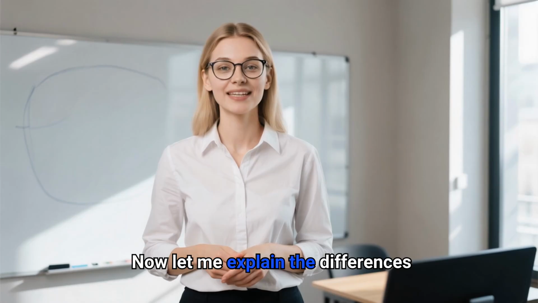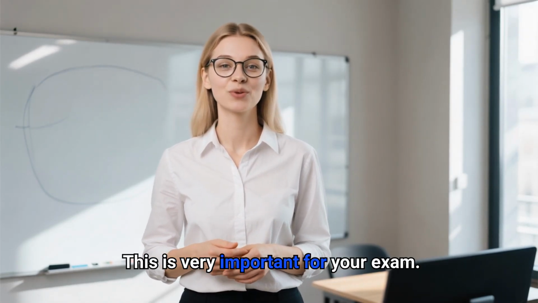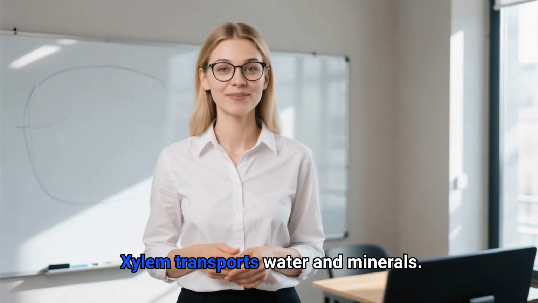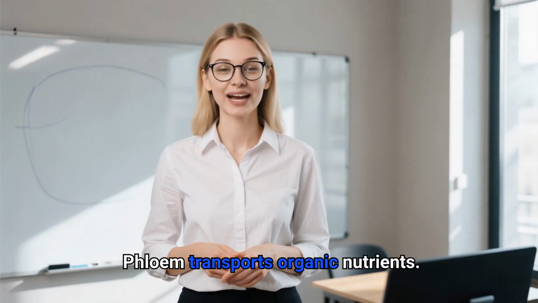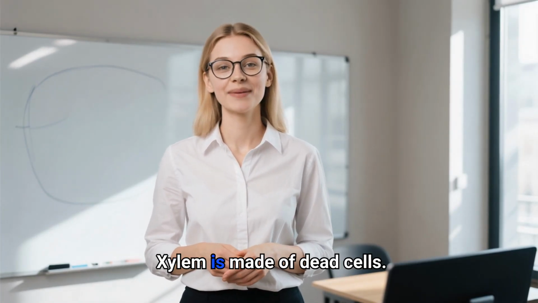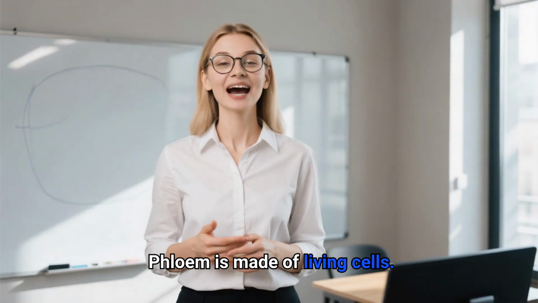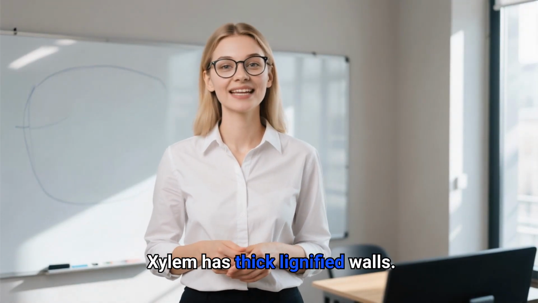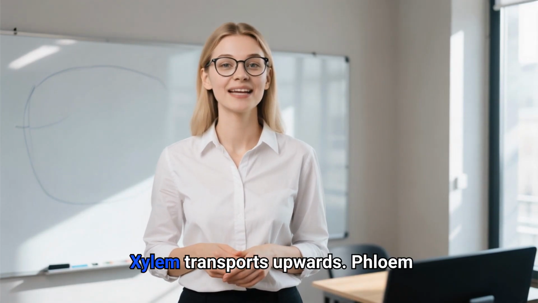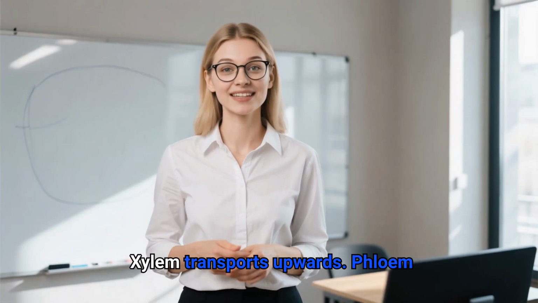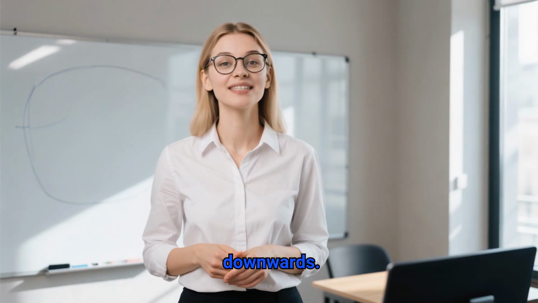Now, let me explain the differences between xylem and phloem. This is very important for your exam. Xylem transports water and minerals. Phloem transports organic nutrients. Xylem is made of dead cells. Phloem is made of living cells. Xylem has thick lignified walls. Phloem has thin walls. Xylem transports upwards. Phloem transports both upwards and downwards.